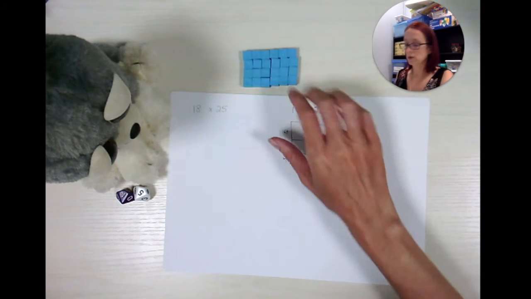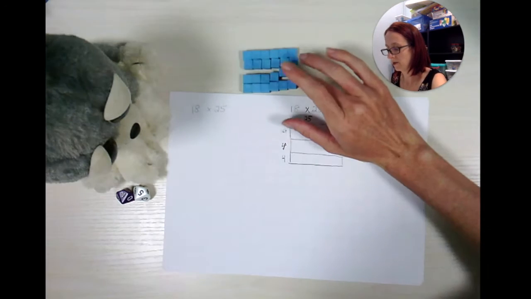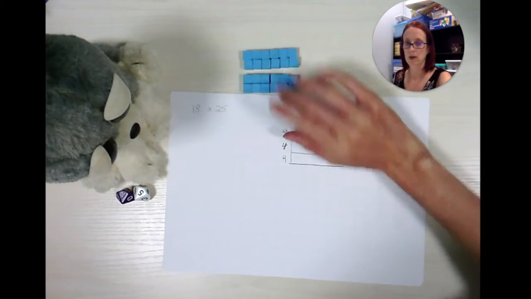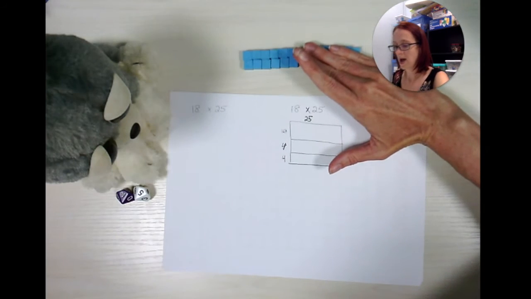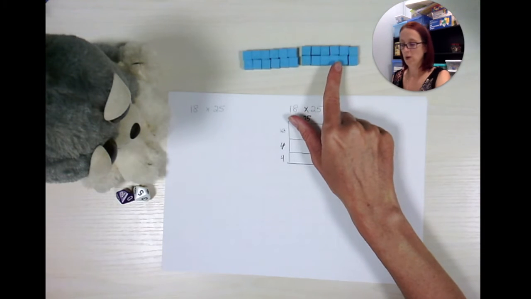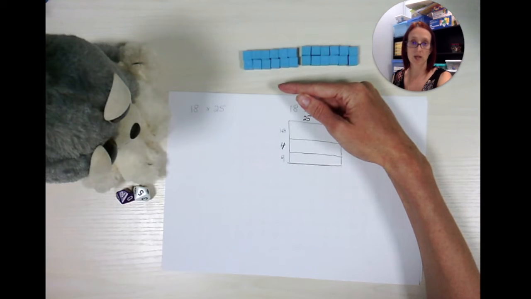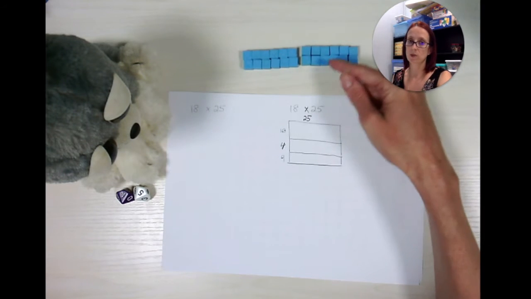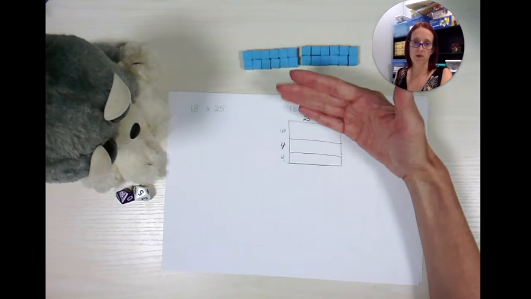I can also show, if I cut this in half and move it over here, I've doubled how many columns I have while I've cut the rows in half. That's a really nice thing to understand when students are trying to make problems easier for themselves.